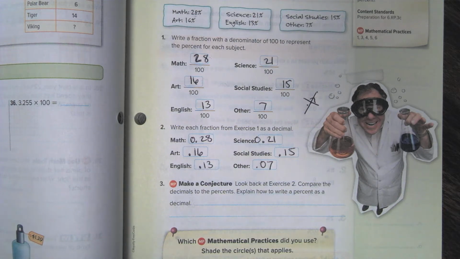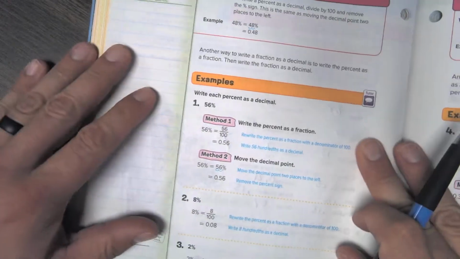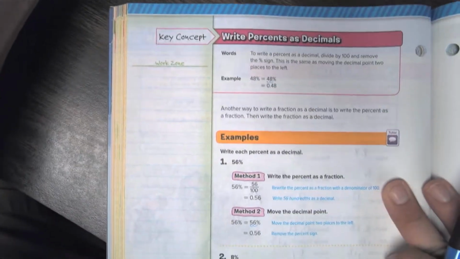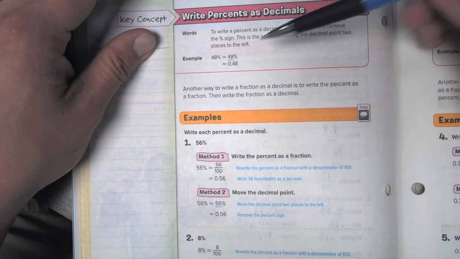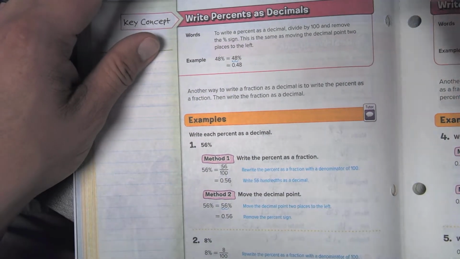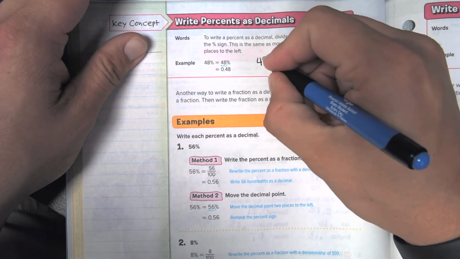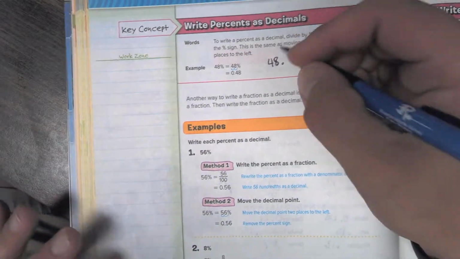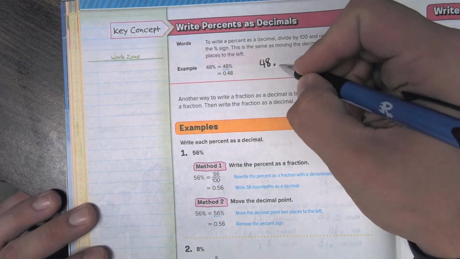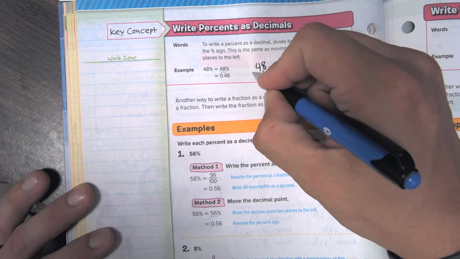So now let's go on to page 110. Here, we're going to write percents as decimals first. To do this, they're going to give you a percent. Know that it's all out of 100, or you can just divide, and we know that all numbers have a decimal after them. It's just we don't have to write them. Since it's a whole number, we know that all whole numbers are in front of a decimal. If we're dividing by 100, you just move the decimal to the left twice.